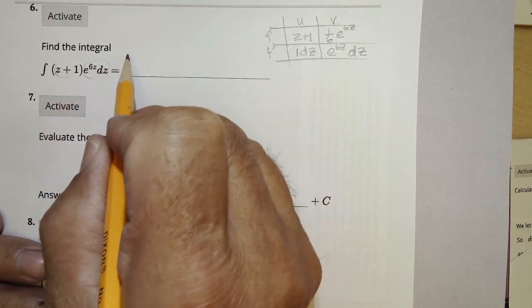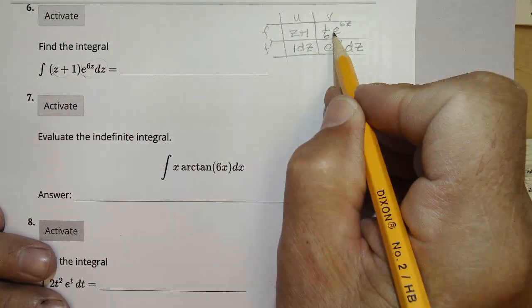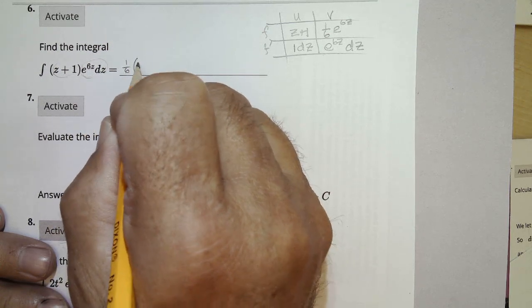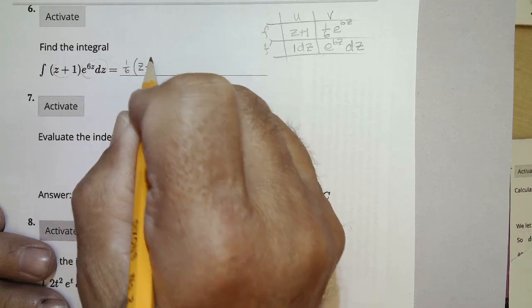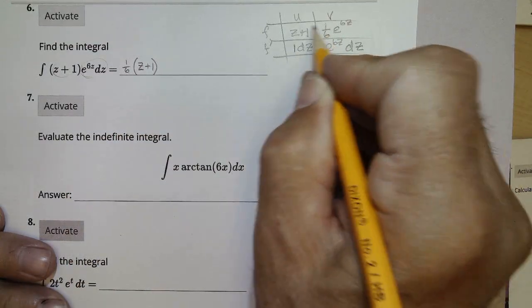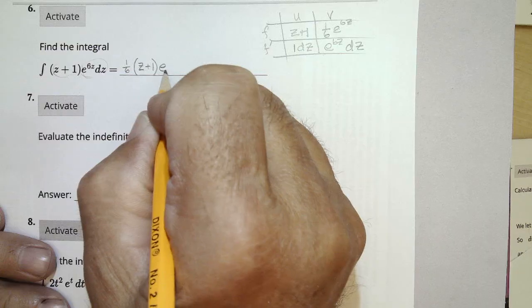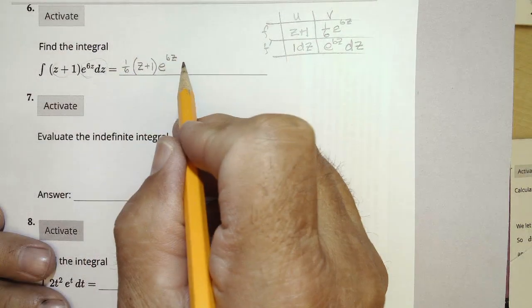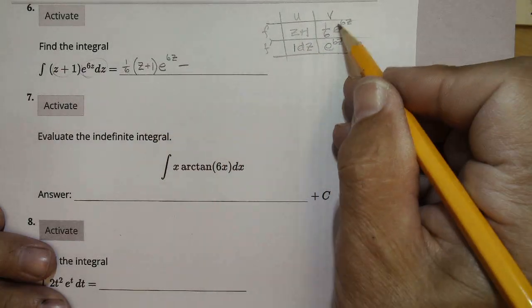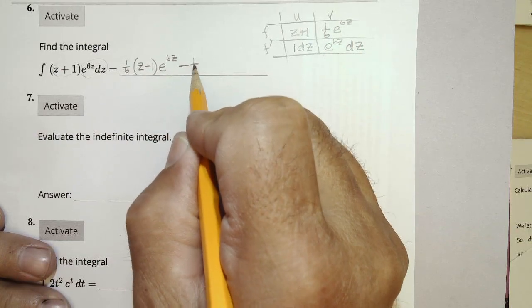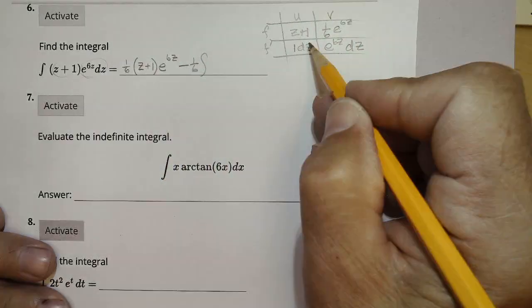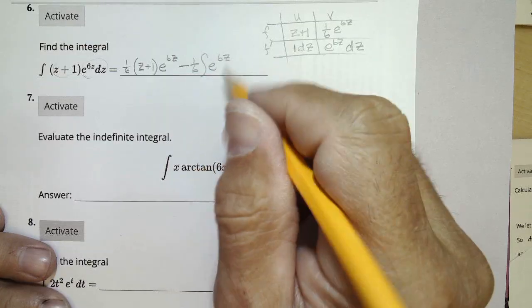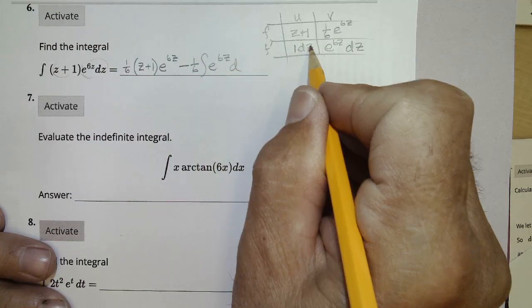All right. uv, these two multiplied, 1/6 times z plus 1 times e to the 6z, minus the antiderivative of these two, which is 1/6 e to the 6z dz.